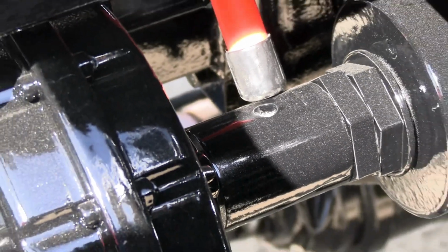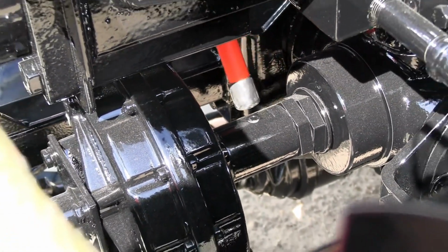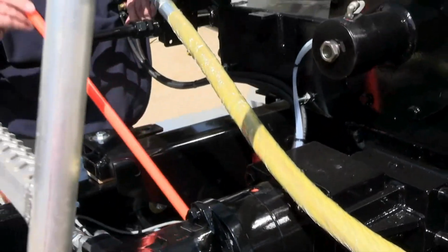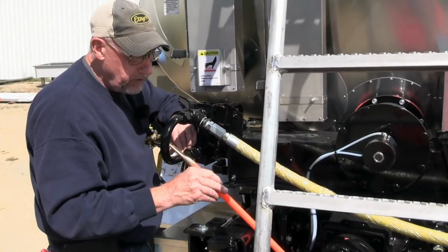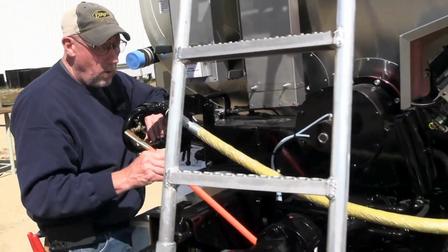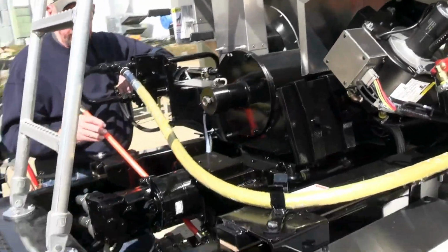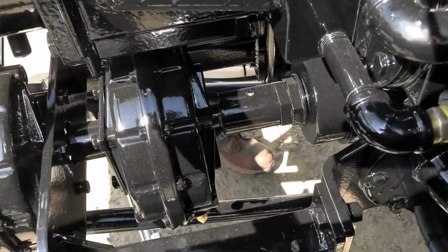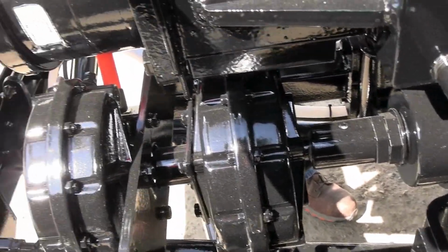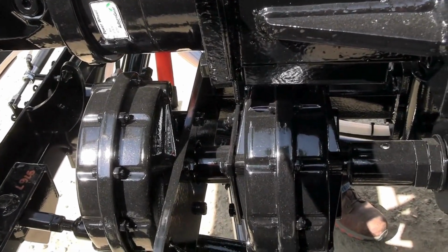And that set screw holds the keyway in place to be able to put the rotary actuators onto that shaft. So then you have two rotary actuators. One moves when we want to go from circulate in tank to circulate in bar, and the other one then moves when we go from circulate in bar to spray.